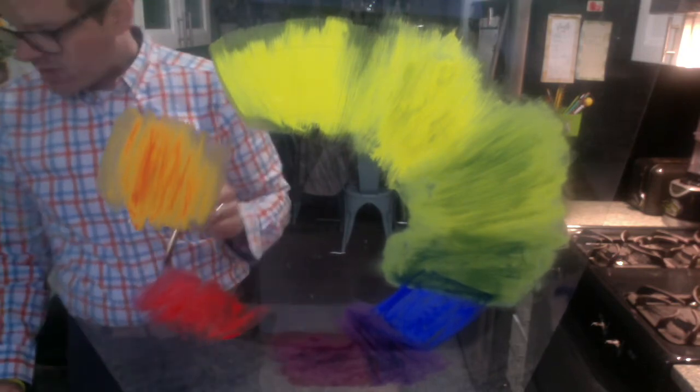Now moving into this section, I have red and violet, which will give me red-violet. So I'm putting more red than blue to give me more of a raspberry color.